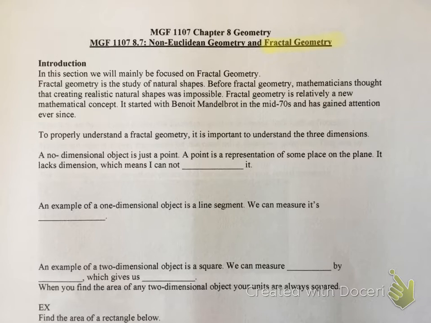So it's a very important mathematical concept, and to understand it, we're going to have to understand the three dimensions in which we are familiar first, because fractals fall in between dimensions. So it's really a wild concept. So let's check out our Euclidean geometry. This is a geometry that we're used to.